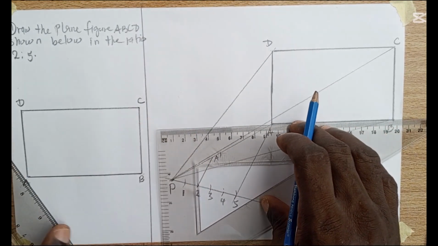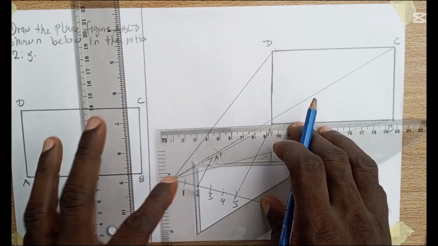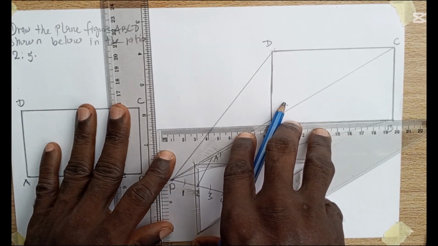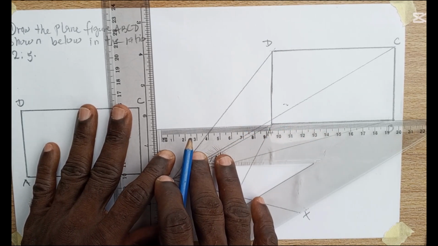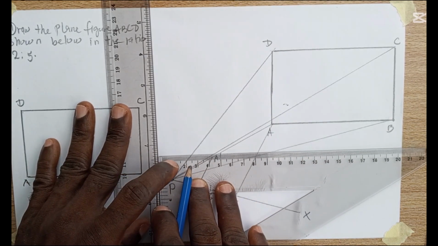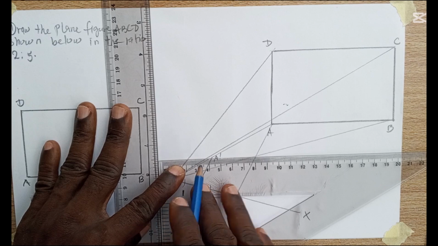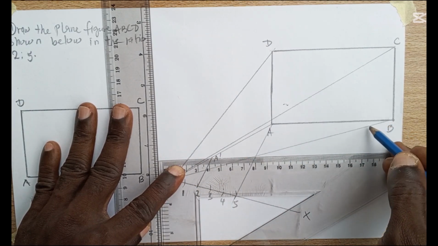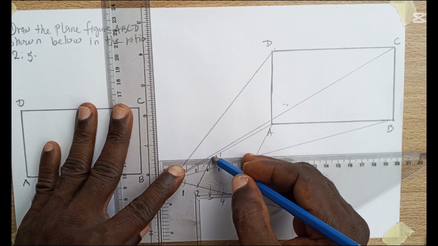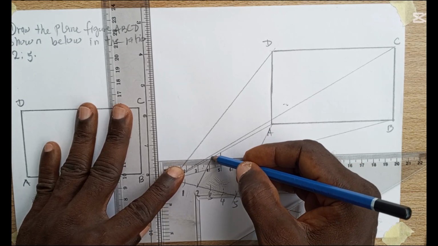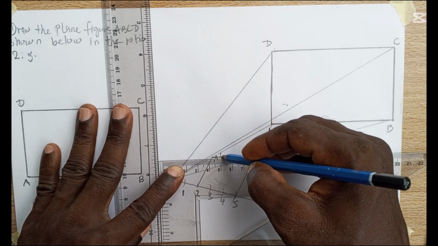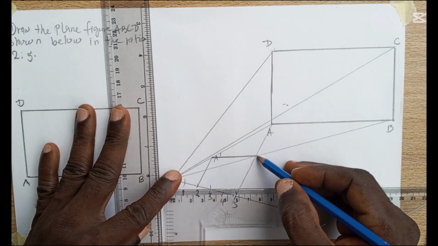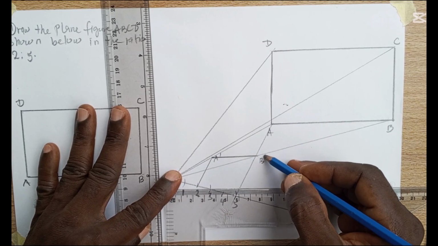Very good. I take my ruler again, support my set square at the base. Good. Why? I can slide down to A prime, and I connect it to the line coming from B. Can you see that? So I just rule. It met the line here. See it here. So I call that place B prime.